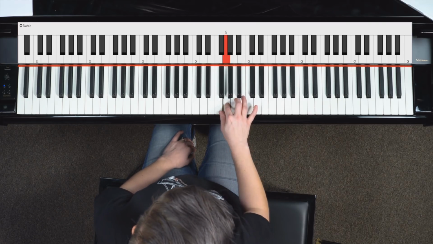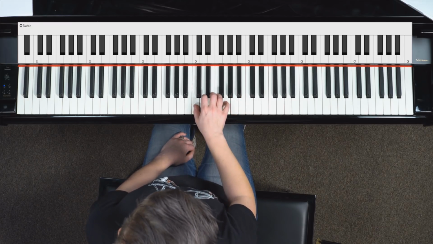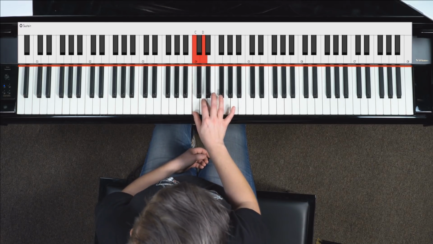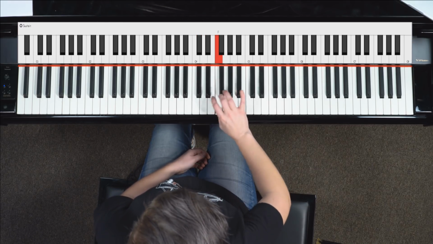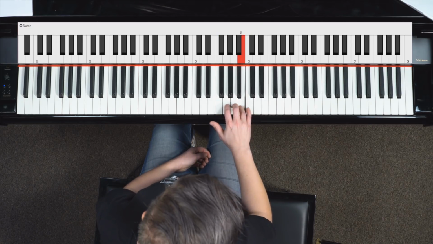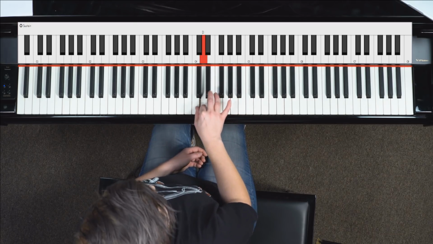It's a wonderful way to warm up your fingers, build dexterity. You can say the names of the notes as you play. That's a really good way to build familiarity with the keyboard. C, D, E, F, G, A, B, C, B, A, G, F, E, D, C.